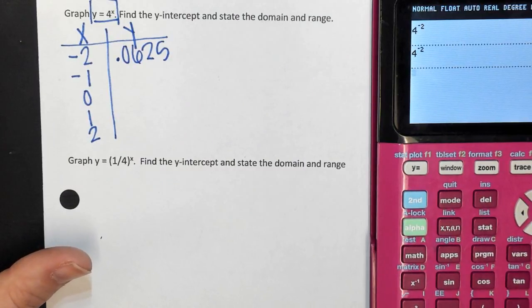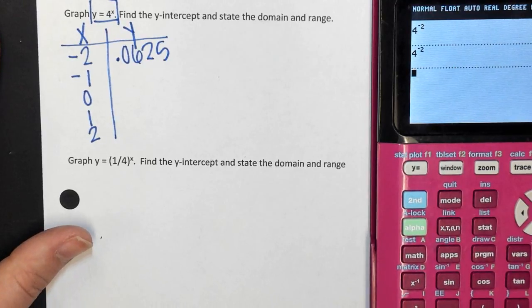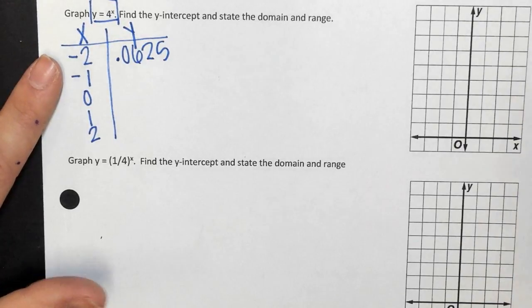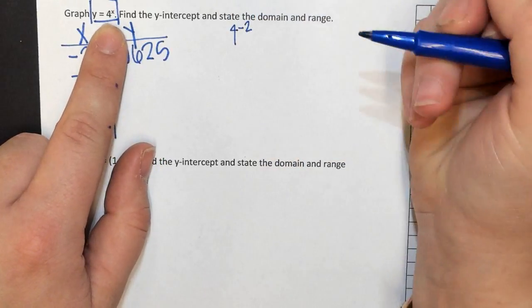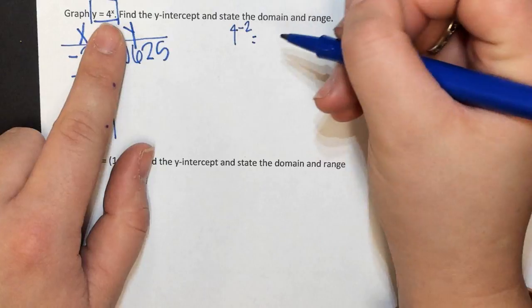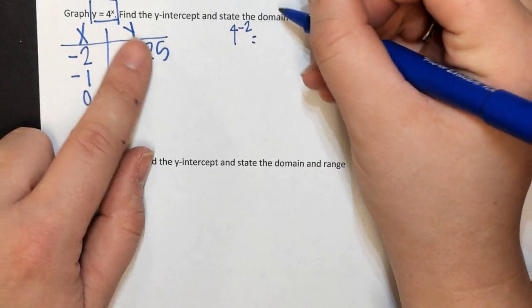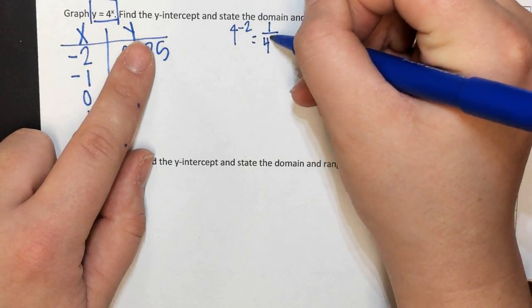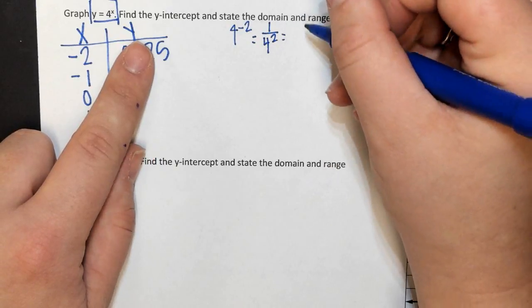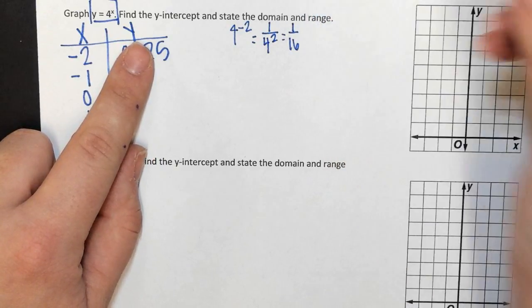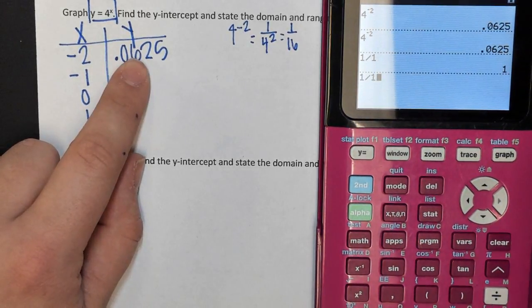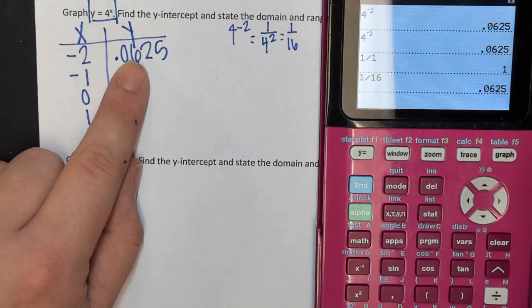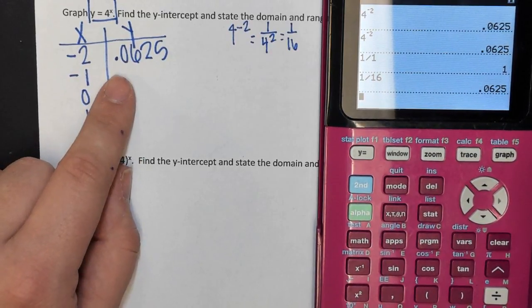Did you plug it into your calculator? Okay, well, if you want to get technical, this is 4 raised to negative 2, right? How do I make an exponent positive? You take it underneath, so this is 1 over 4 squared. What is 4 squared? 16. So what's 1 divided by 16? That same answer. Okay, it's just easier to plug it in.